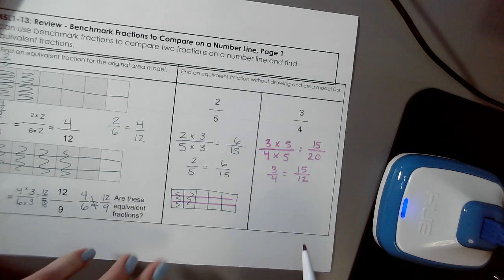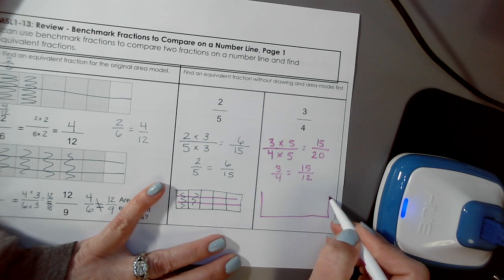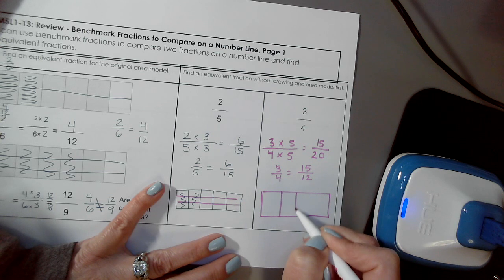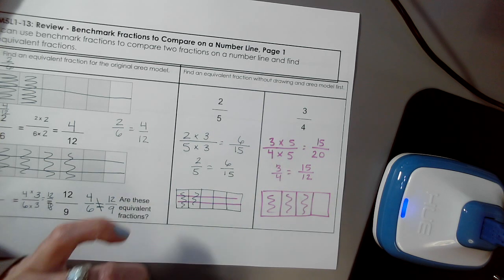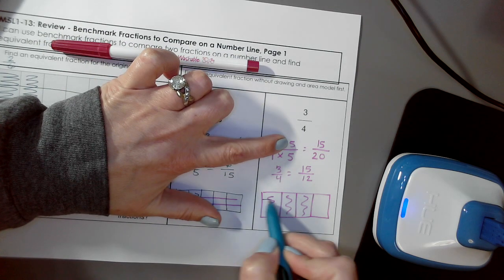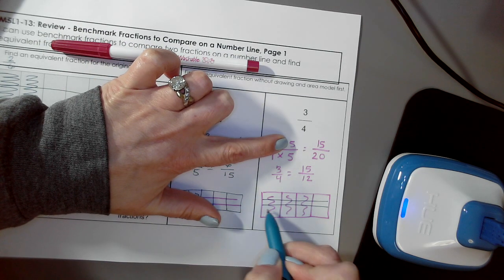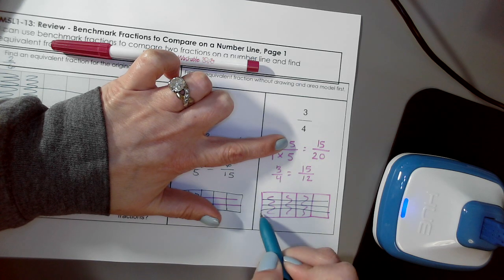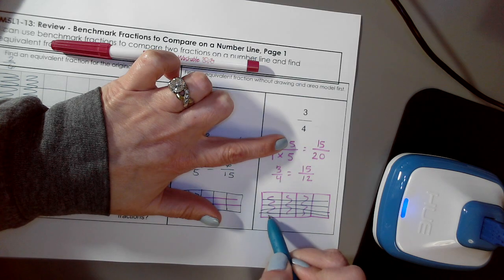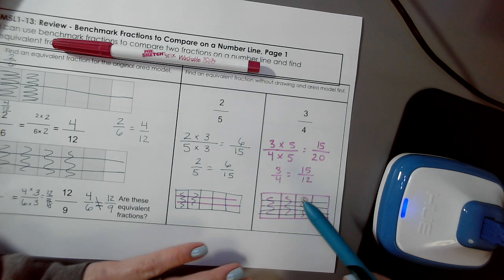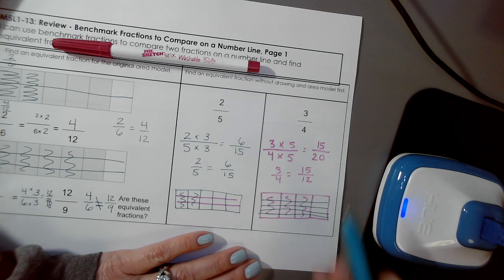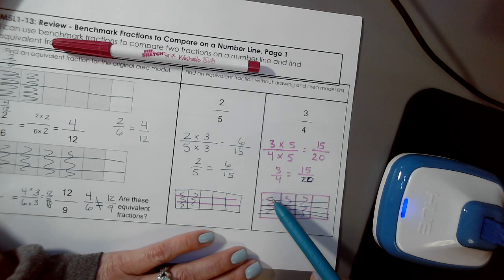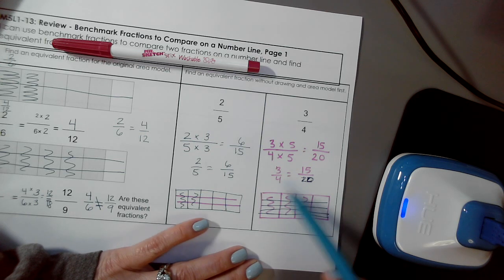Well, I can model that. So I'm going to start with the 3/4. Right? 1, 2, 3, 4, right? And I'm going to color in 3. 1, 2, 3. And I multiplied it by 5, so I'm going to need 5 rows. 1, 2, 3, 4, 5. All right, so let's see. 1, 2, 3, 4, 5. So 5, 10, 15, 20. Sorry, I meant to put 20 here. So I have 20. Do I have 15 colored in? 5, 10, 15. Yep. So 3/4 is equivalent to 15/20.